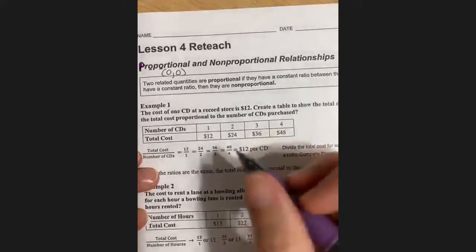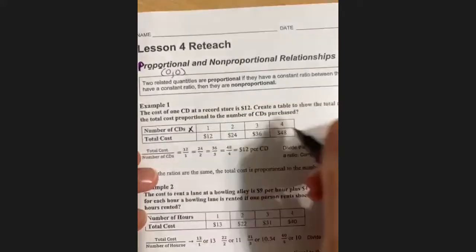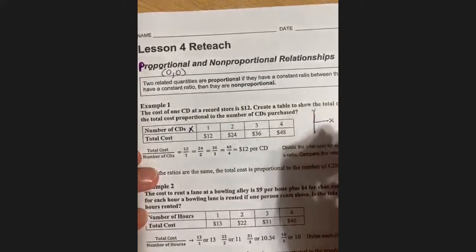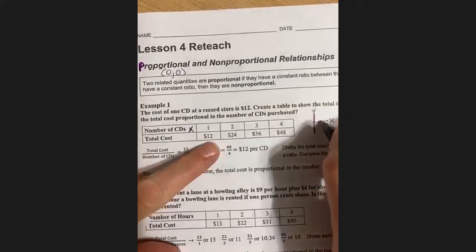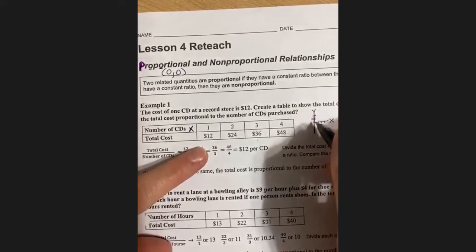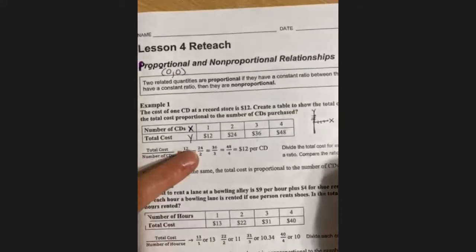Just a reminder that the number of CDs is going to be our X value. If we were to graph this, it would be found on the X axis, not the Y axis, because my numbers would be counted 1, 2, 3, and so on. And the cost is dependent on however many CDs I purchase. So the Y is the changing value; the cost changes in direct relationship with how many CDs I am buying. So your CDs is X, your total cost is your Y value.